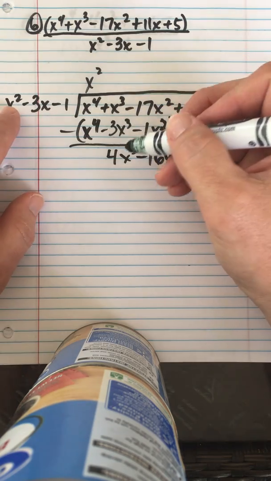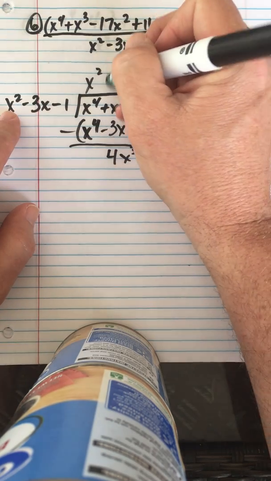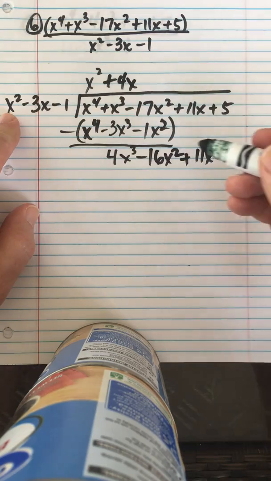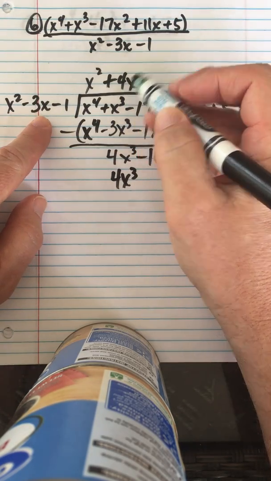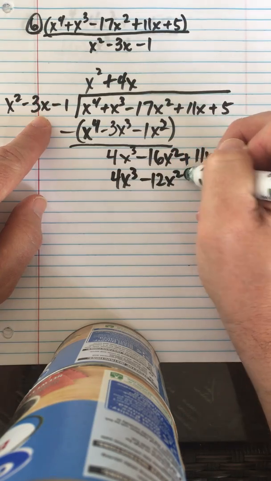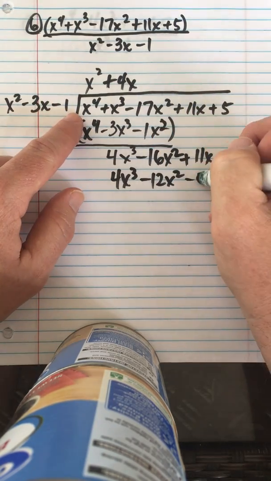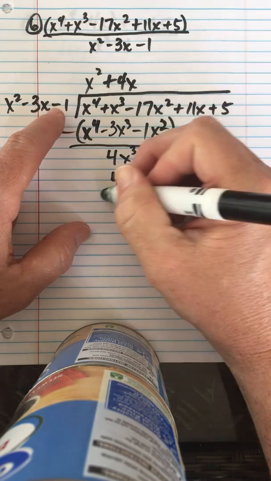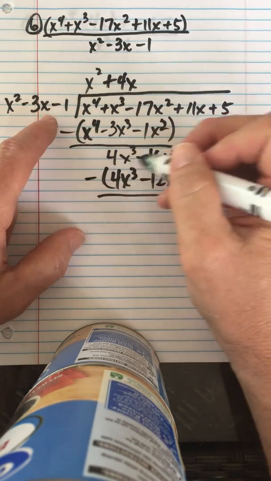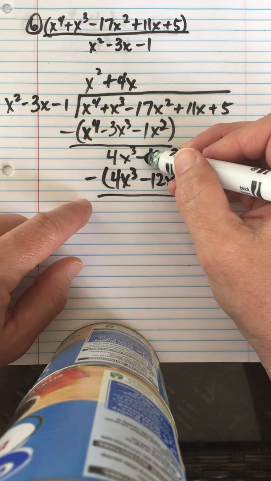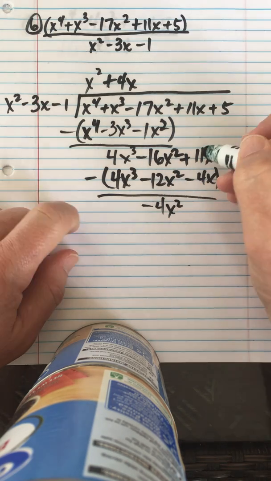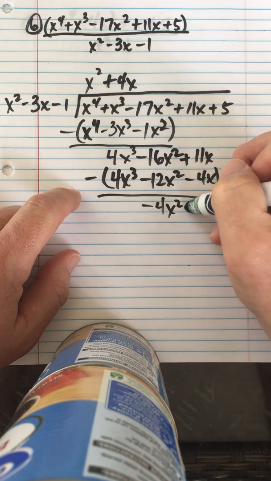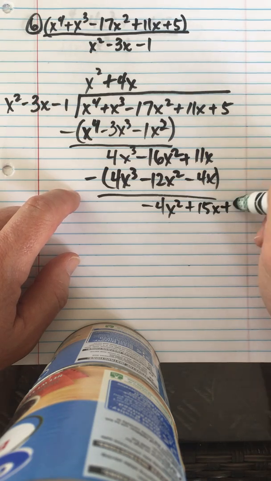What do you multiply by x squared to make it 4x to the third? You need a 4 and another x. So that'd be 4x. Multiply those together. That gives you a negative 12x squared. Multiply those together gives you negative 4x. Those go away. What's negative 16 plus 12? Bring down the next term.